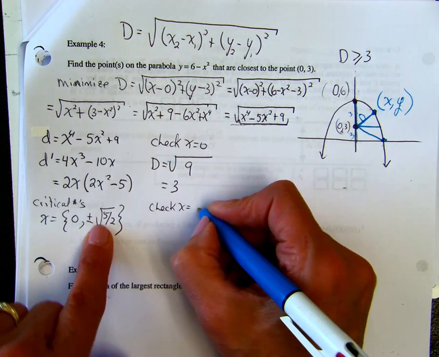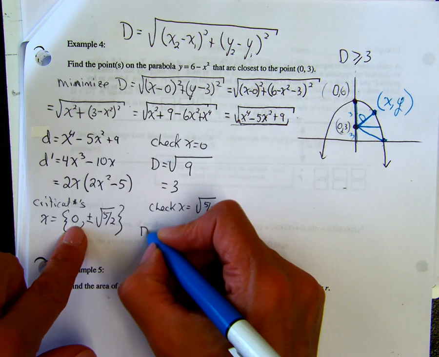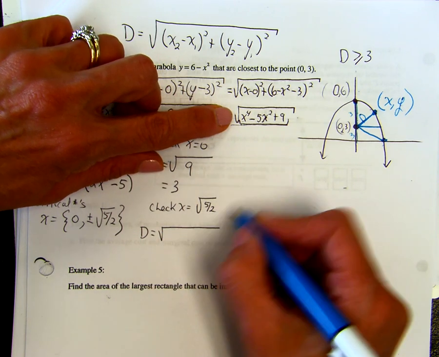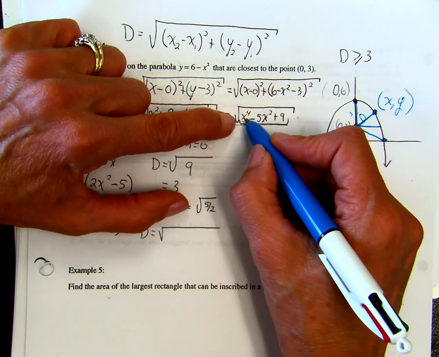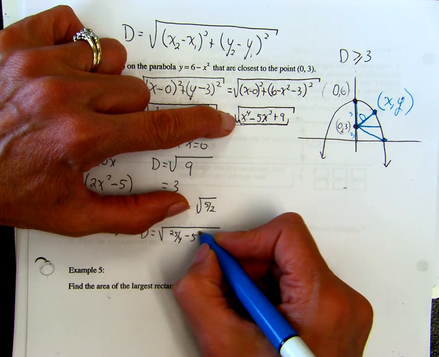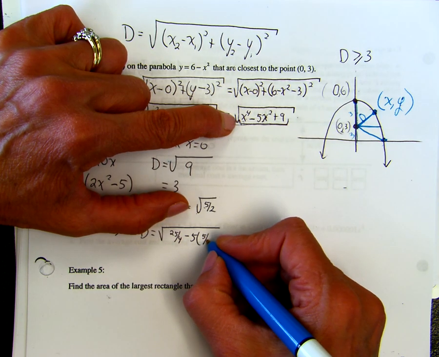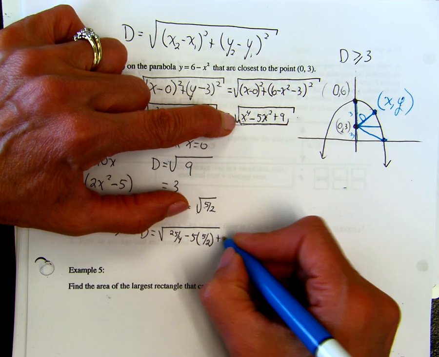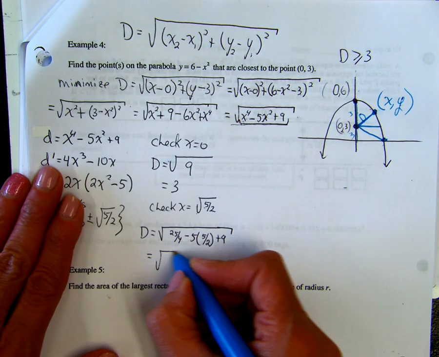x is equal to the square root of 5 over 2. Then my distance is equal to the square root of root 5 over 2 to the fourth, which is going to give me 25 over 4, minus 5 times root 5 over 2 squared, 5 times 5 over 2, plus 9. Let's give these all common denominators.